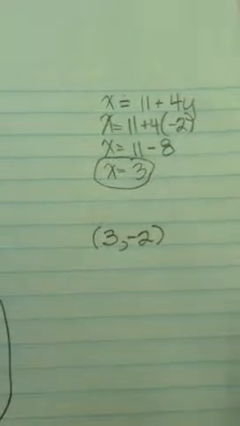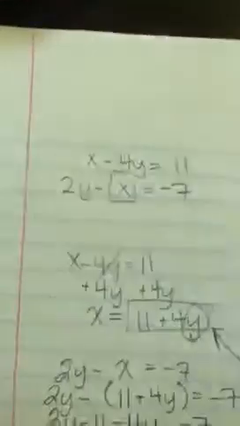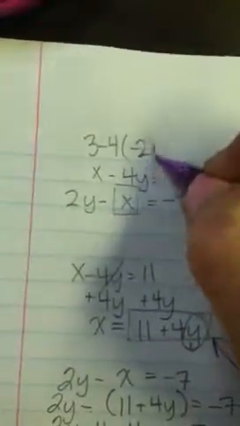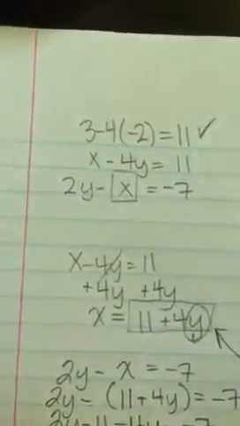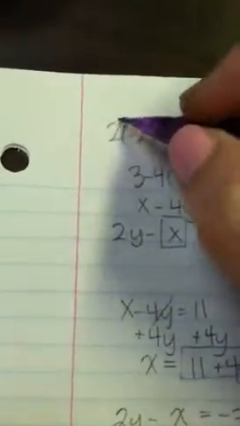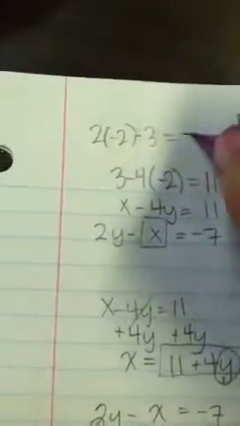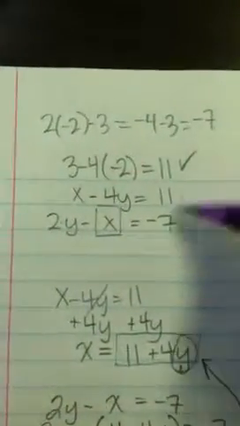You can check this by plugging in 3 for x and negative 2 for y. So if I do that, 3 minus 4 times negative 2 equals 3 plus 8, which does in fact equal 11. I can check it for this equation: 2 times negative 2 minus 3 equals 2 times negative 2 is negative 4, minus 3, which equals negative 7, and that checks out as well.